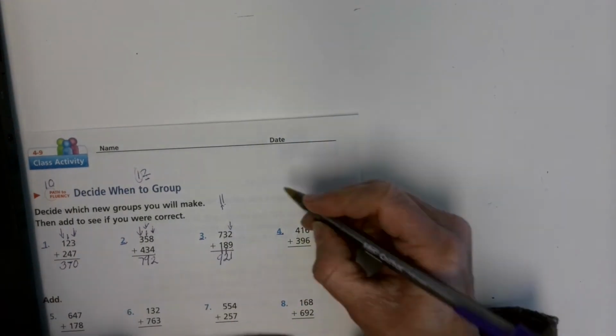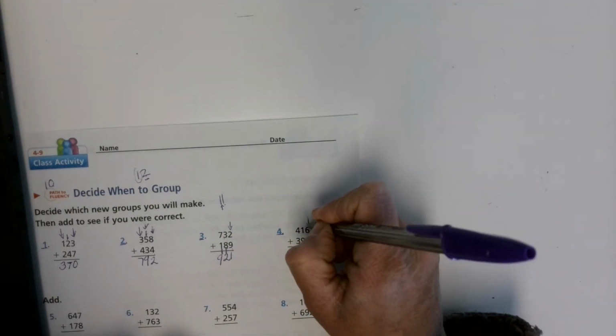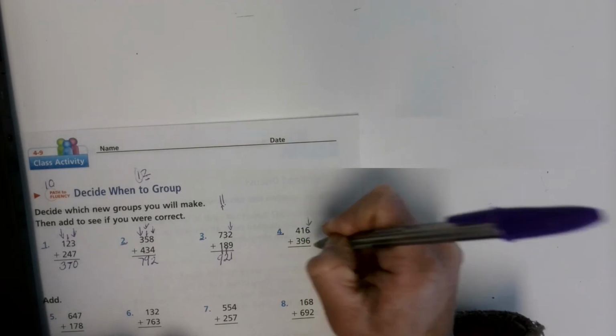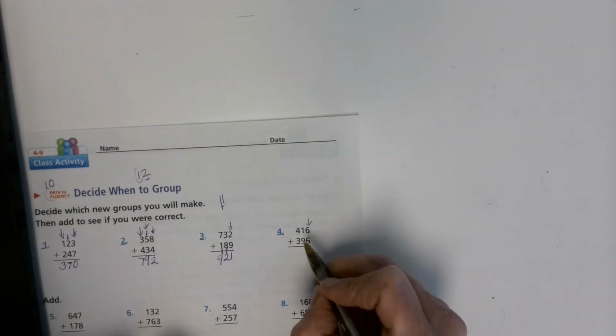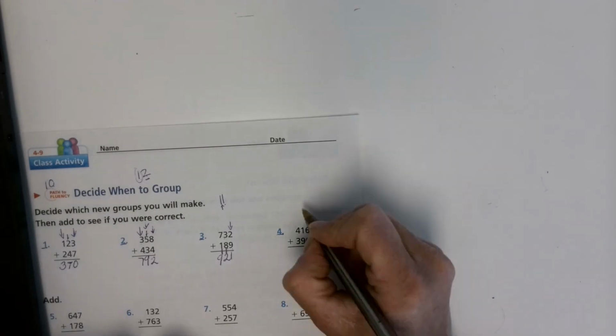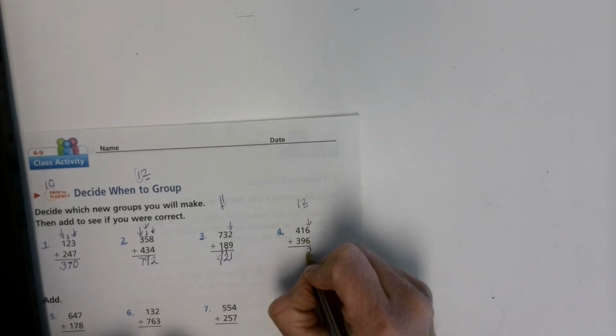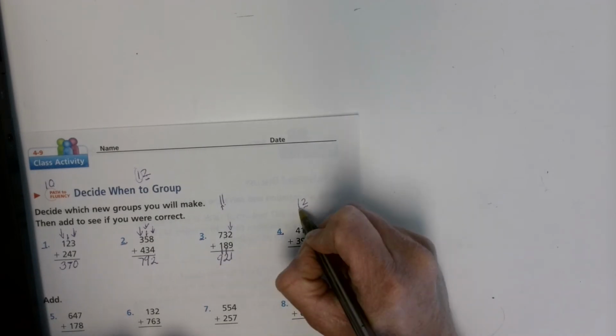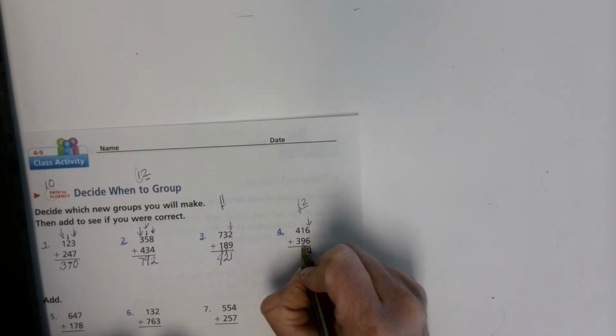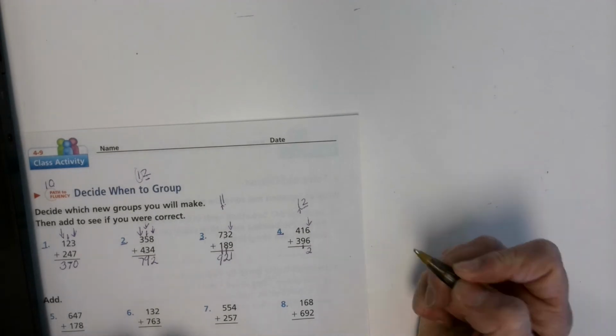Let's try one more. New groups below. Starting in the ones place, 6 plus 6, that's a doubles fact. You should remember that from 2nd grade. It is 12. Looking at the number 12, there's a 2 in the ones place, so I put the 2 in my ones. Here's my new group, my new 10. I'm going to put it below in my tens place.